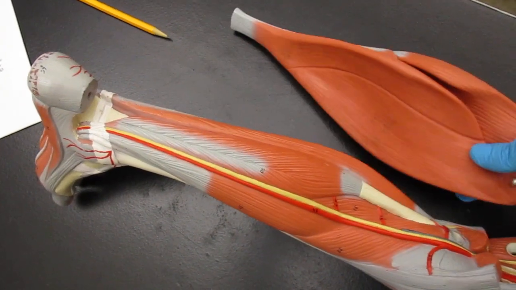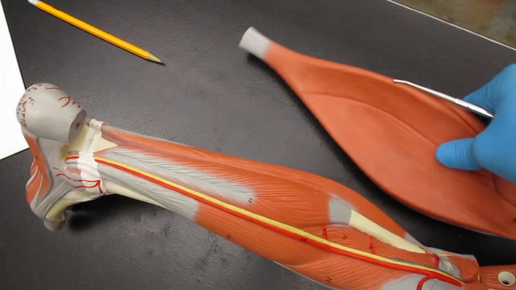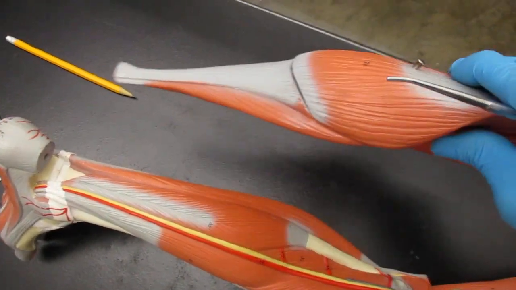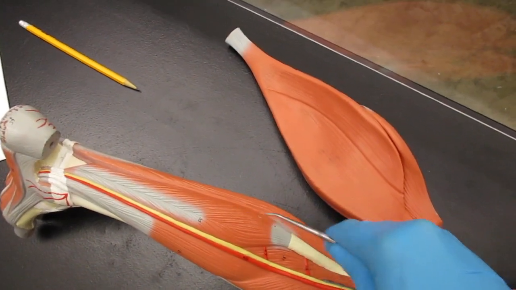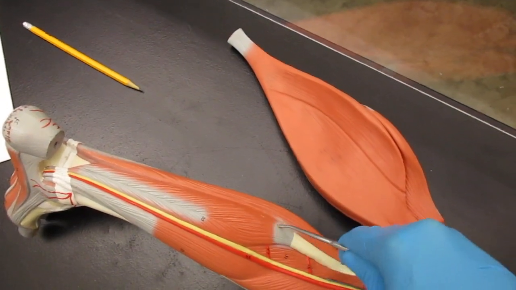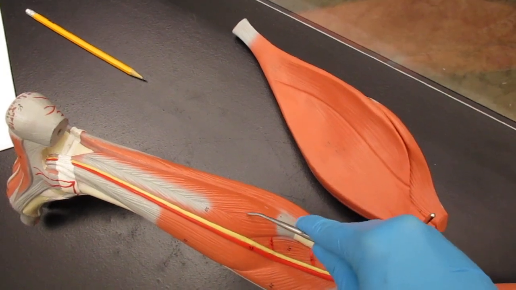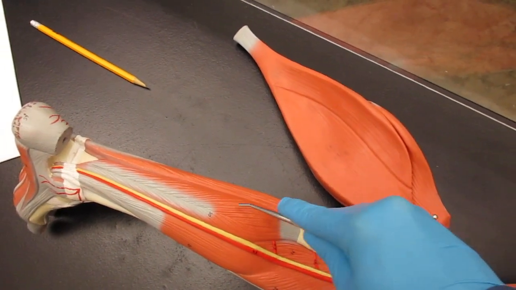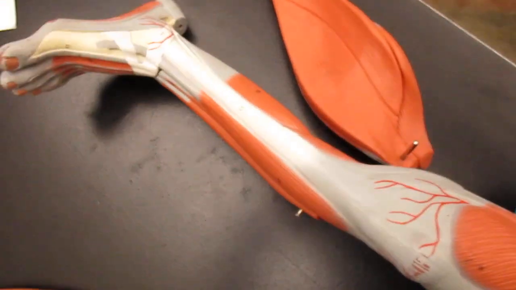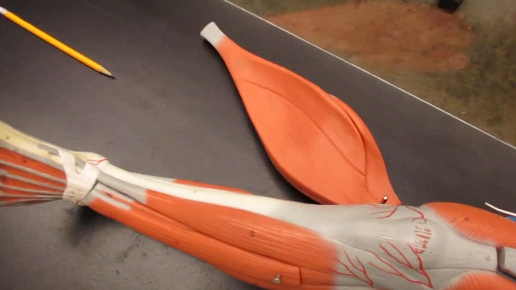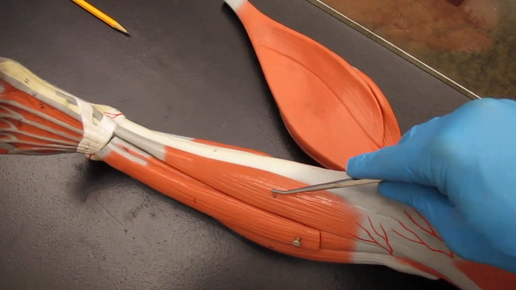This part of the leg has been taken off to expose the more internal muscles here. So we have the tibialis posterior right here and tibialis anterior right there.